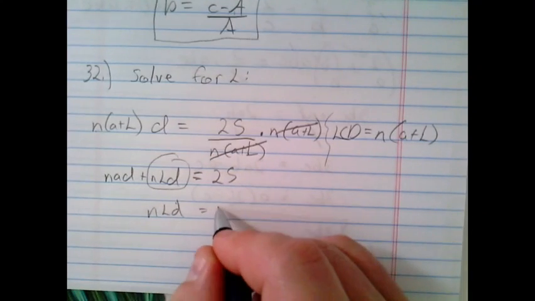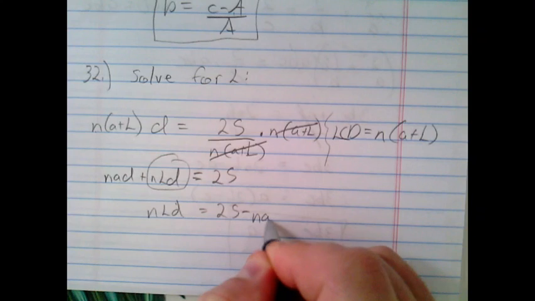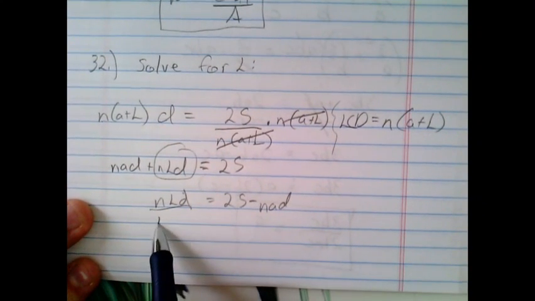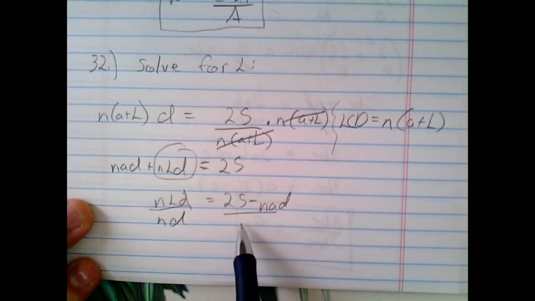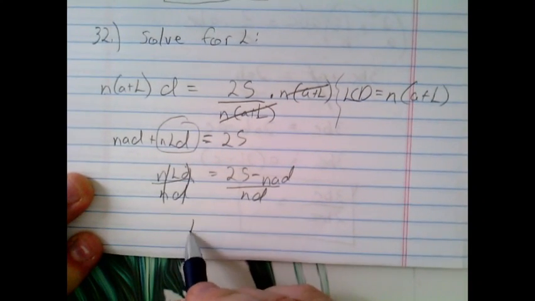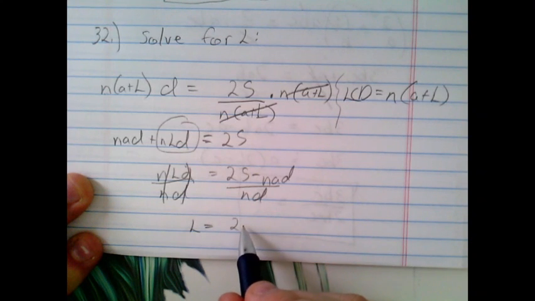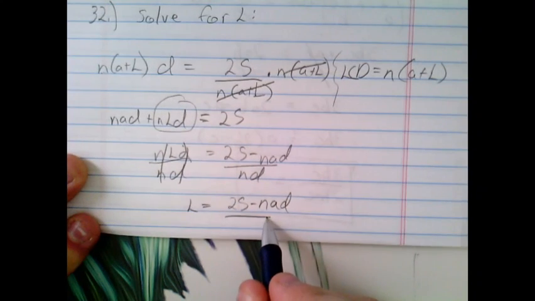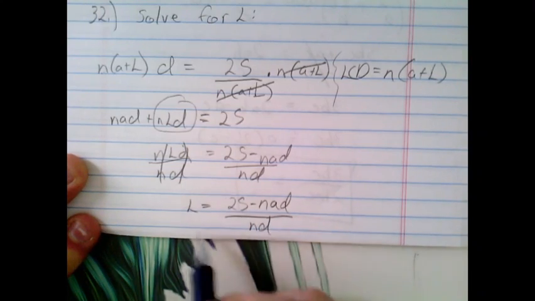NLD equals 2S minus NAD. And then I'll just divide both sides by ND to get the L by itself. Cancel, cancel. L equals (2S minus NAD) all over ND.